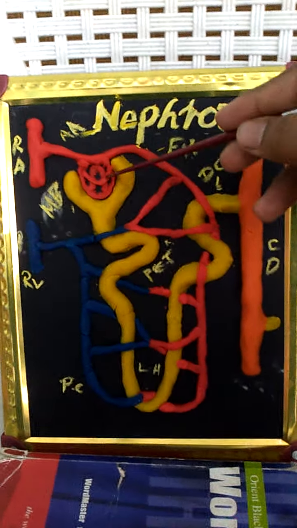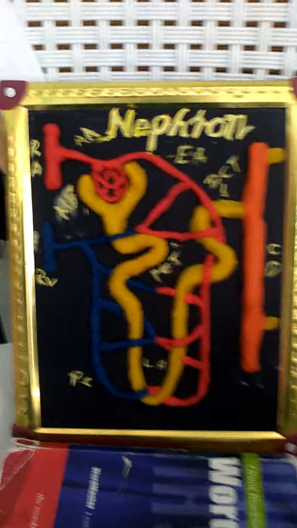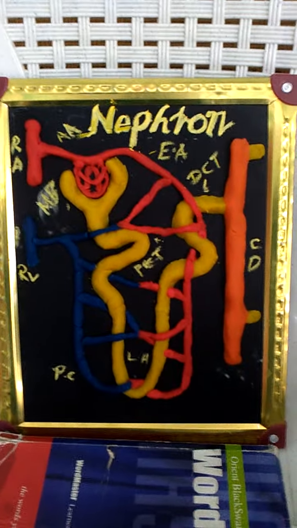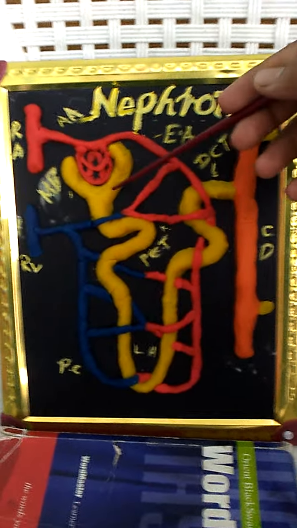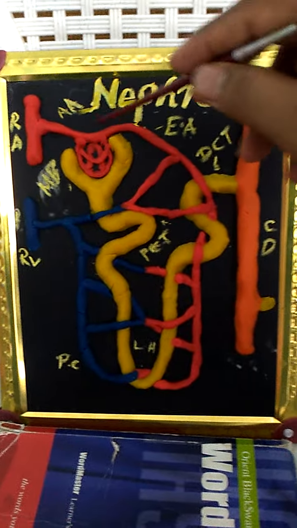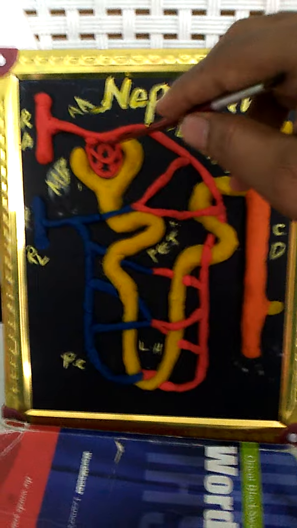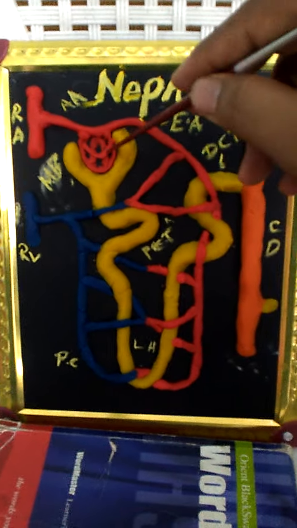The Malpighian body is a combination of two parts: one is the glomerulus and one is Bowman's capsule. First, let us go for the glomerulus. The glomerulus is a part of the Malpighian body.